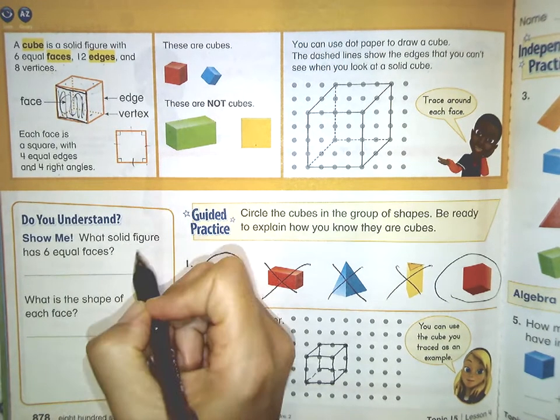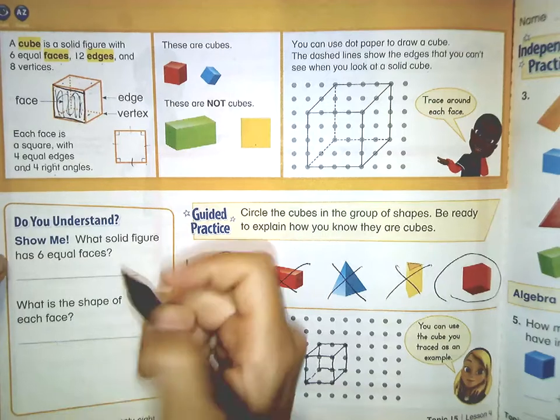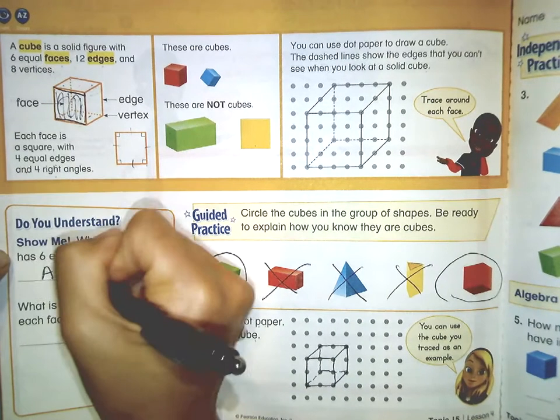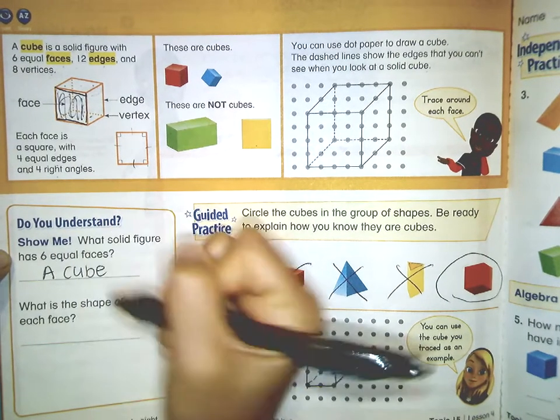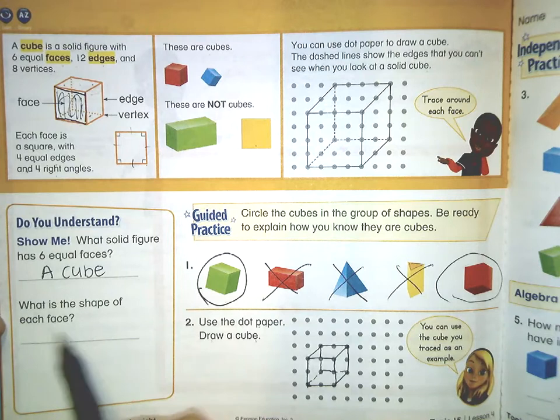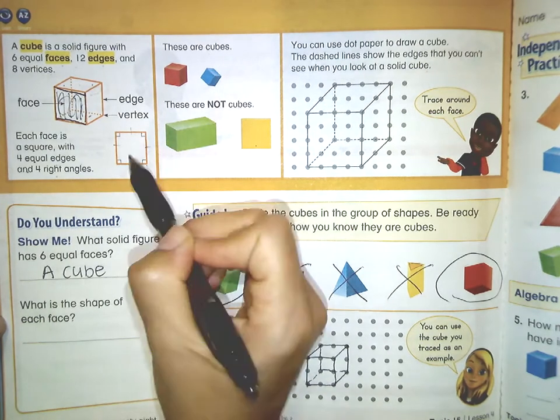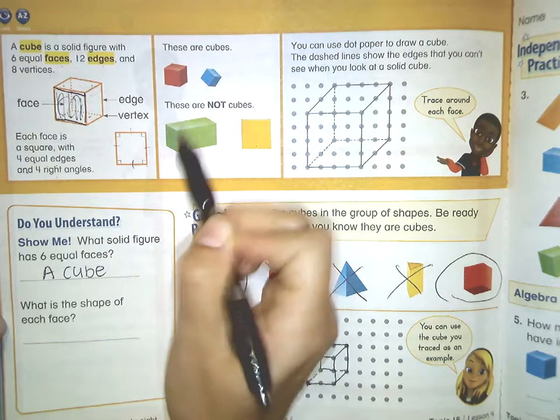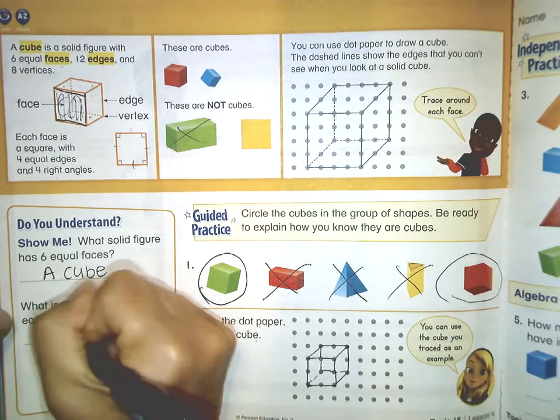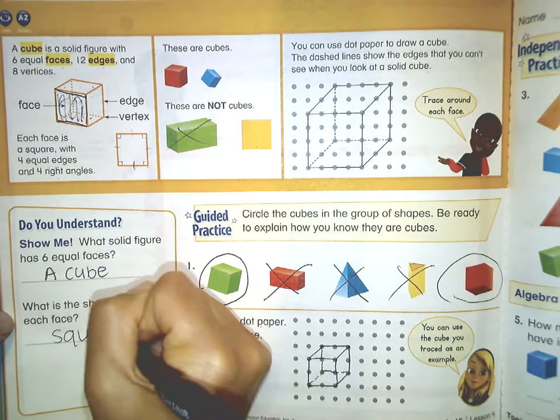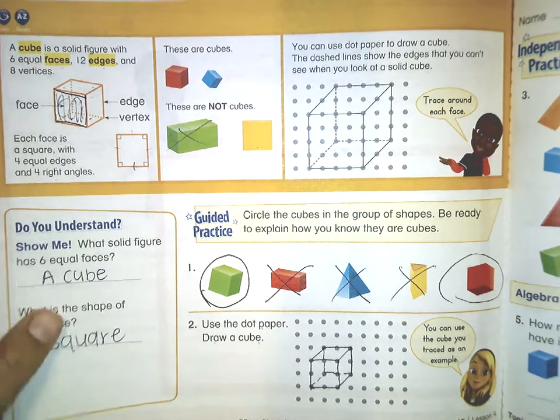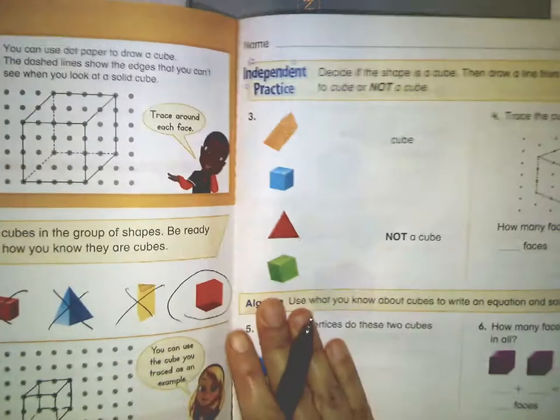So it says, what solid figure has 6 equal faces? We would say a cube. What is the shape of each face? So what is this shape? It's not a rectangle because we know that's not a cube. It is a square. All right, let's look at the next page.